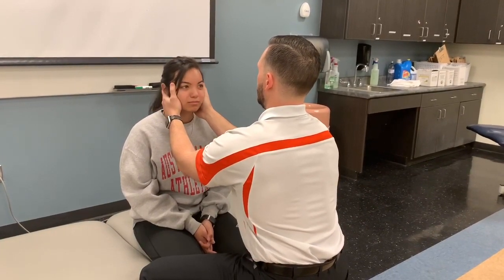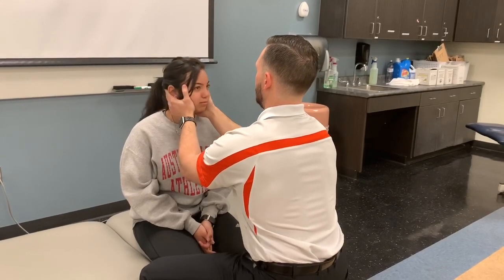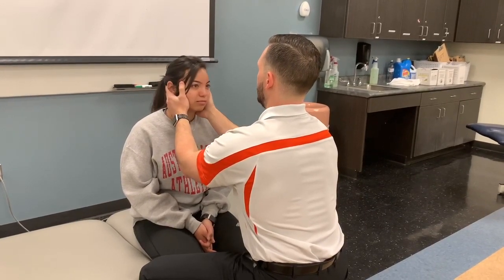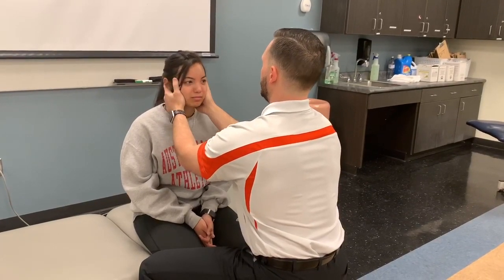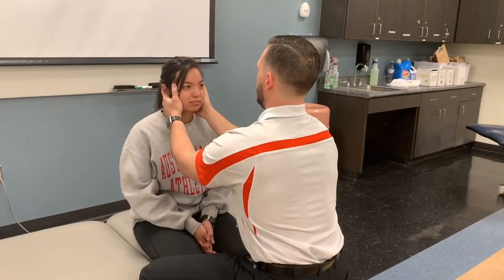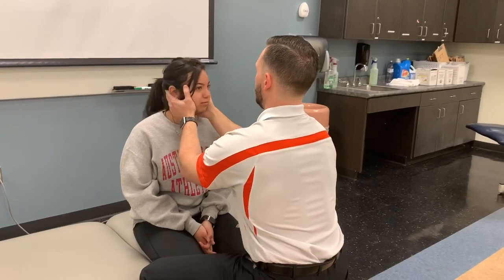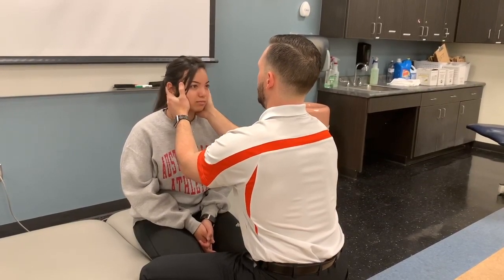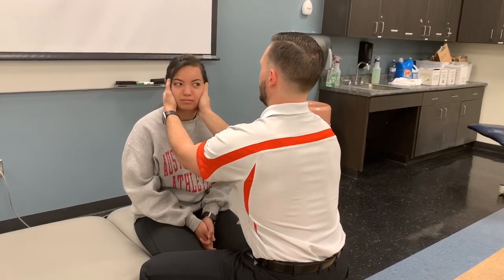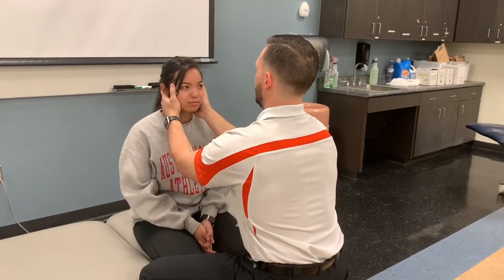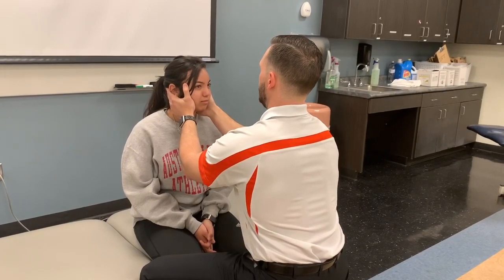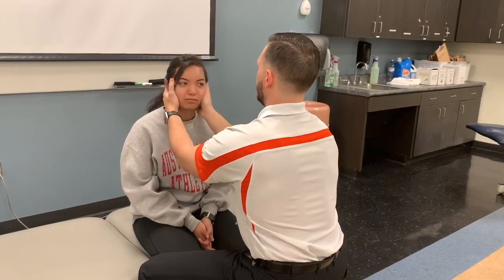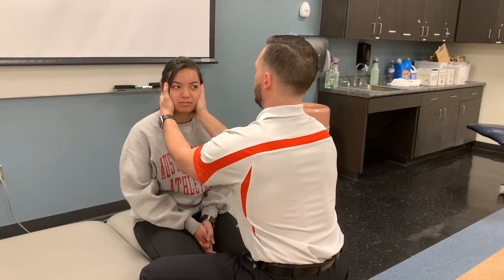In this test, the rapid head thrust, the SPT is really looking for the patient's ability to maintain visual fixation on an object, in this case the SPT's nose. Given the diagnosis of horizontal canalithiasis, you could occasionally get a positive test result, but it may not always be positive when doing this test.